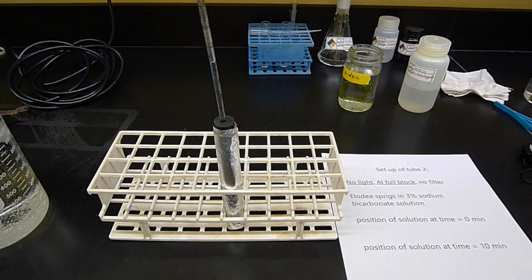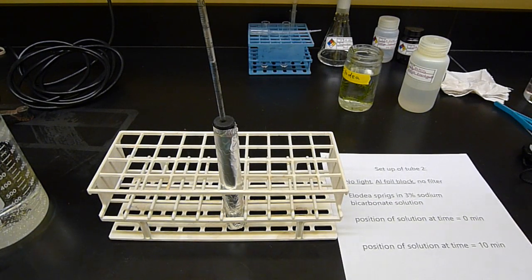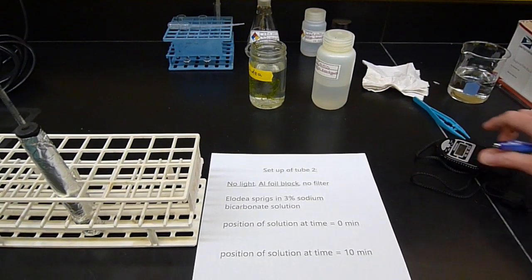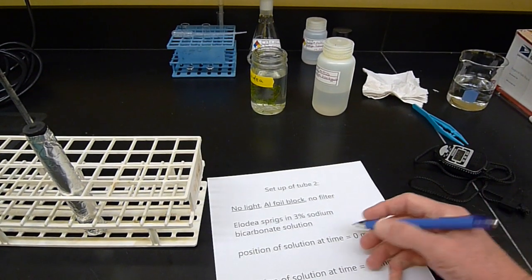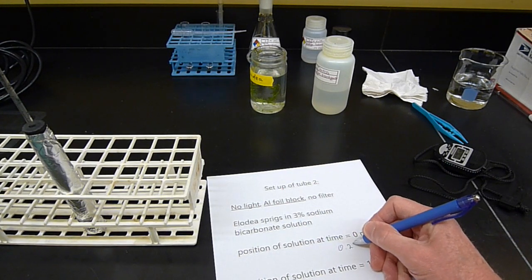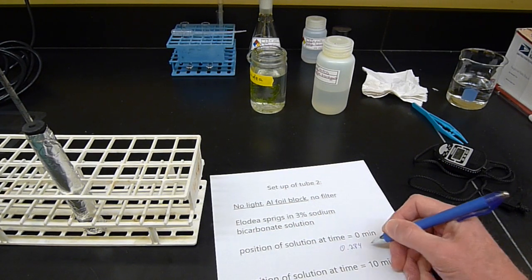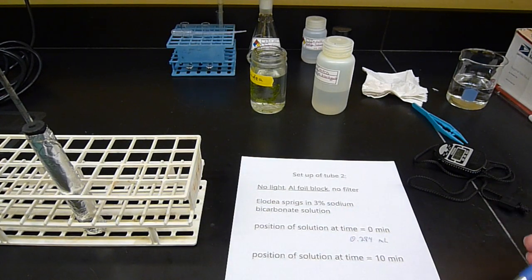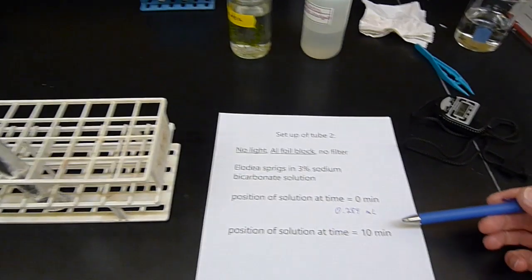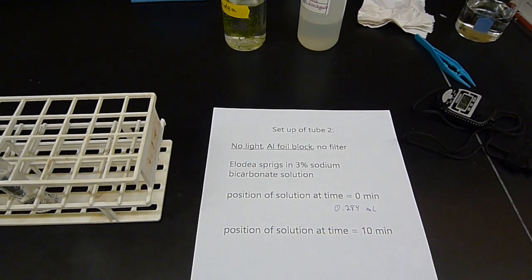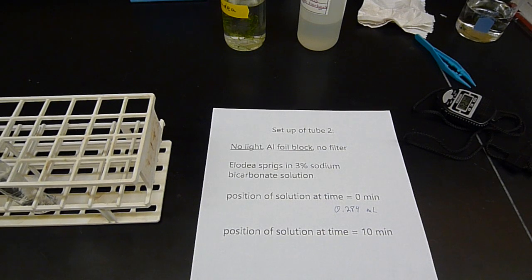I'm eyeballing this last digit because I've been used to doing this. Right, so start a timer. So the position here is 0.284. And again, this is in milliliters. 10 minutes later, I'll come back, record the next position. And that's going to be, again, the volume of oxygen that's being consumed.